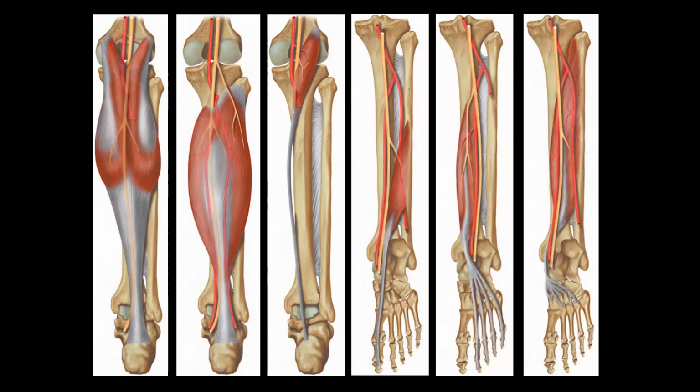Then we have deep posterior compartment muscles, which include flexor hallucis longus, flexor digitorum longus, and tibialis posterior. So this is flexor hallucis longus, which originates from fibula and attaches over the distal phalanx of great toe. Then we have flexor digitorum longus, which crosses the ankle joint and divides into 4 slips and attaches over the distal phalanx of respective toes. Then we have tibialis posterior, which again divides into multiple tendon slips and attaches over multiple tarsal bones and base of metatarsal bones.